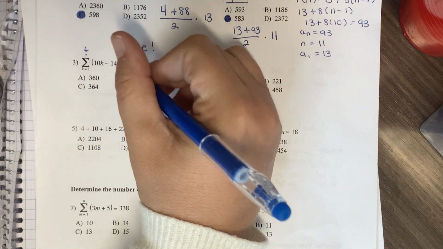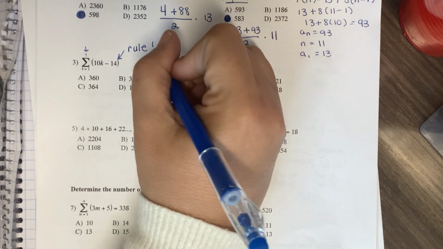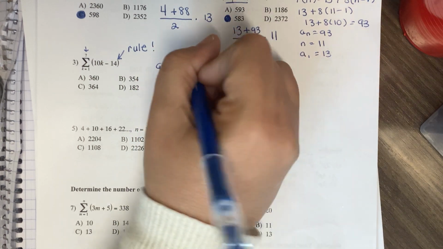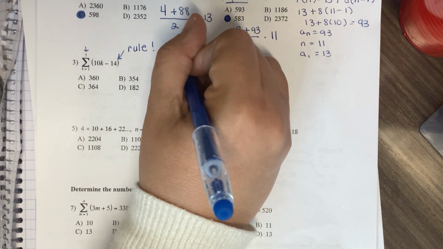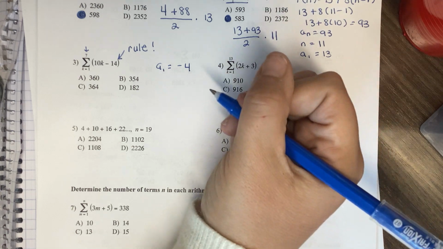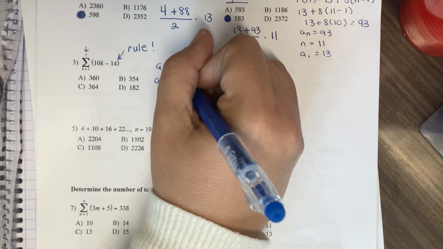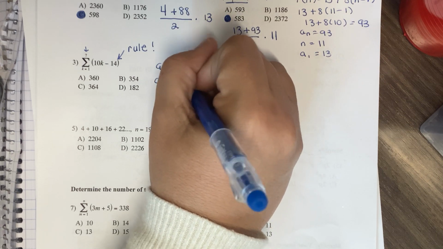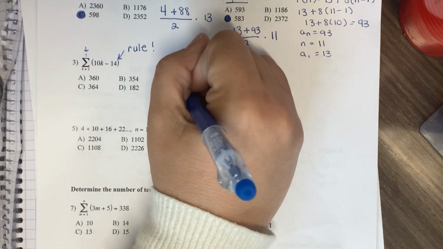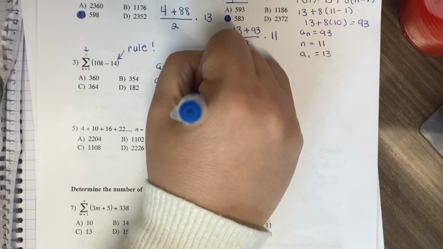Great question. First we have to plug in 1, because I have to know the value of my first term. So if I do that, it's going to be 10 times 1 minus 14, and that's going to be negative 4. And then I need the value of my last term, so I'm going to plug in 7. 10 times 7 minus 14 is 70 minus 14, which is 56.